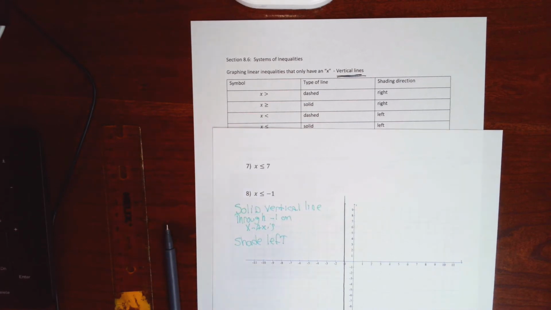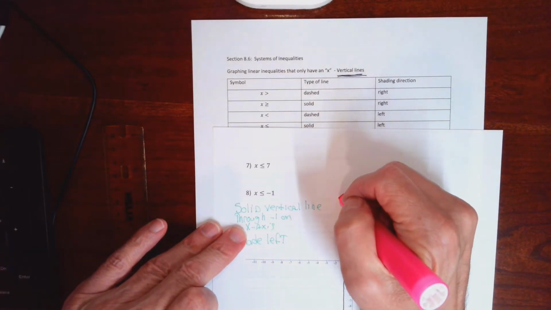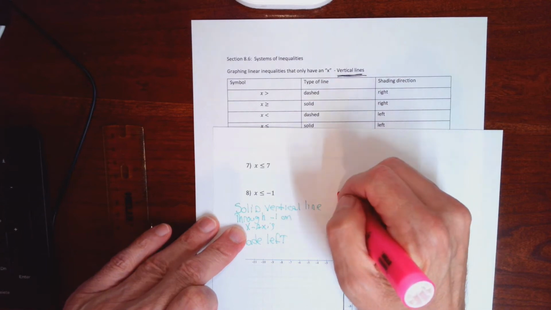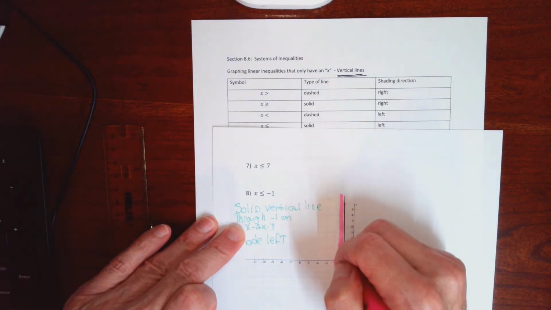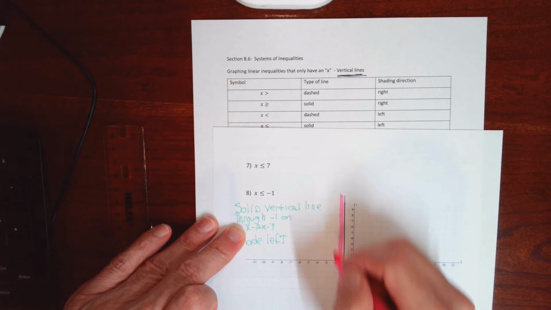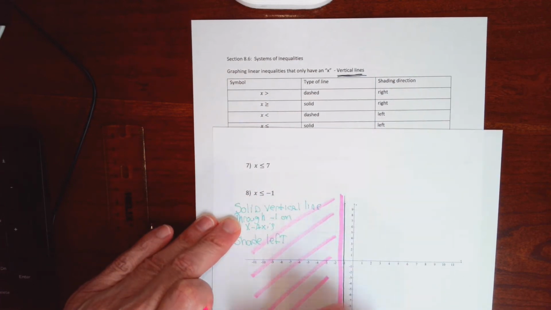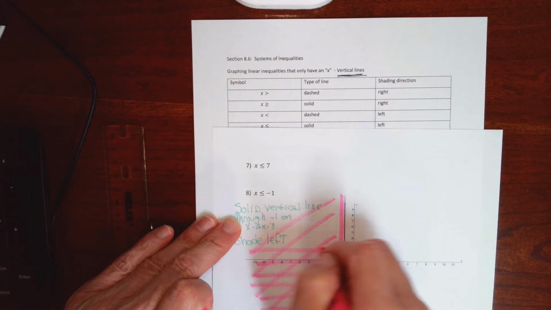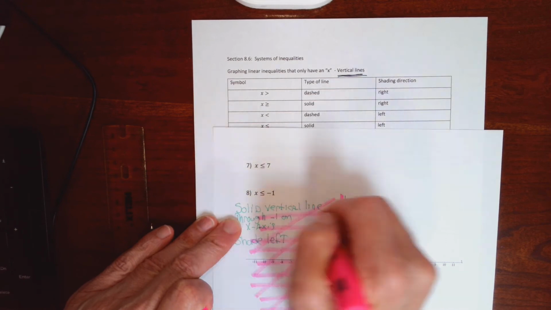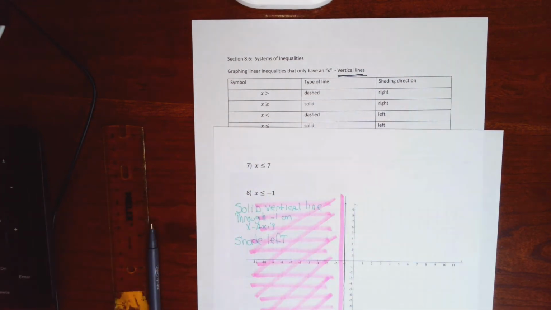And best I can, shade up to the line, as close as you can to the line without actually going over it. I can't get that close. And then shade everything to the left of that line, however tight you want to shade it, it doesn't matter. And that would be a two-dimensional graph of all the points whose x-coordinates are equal to -1 or less than -1.